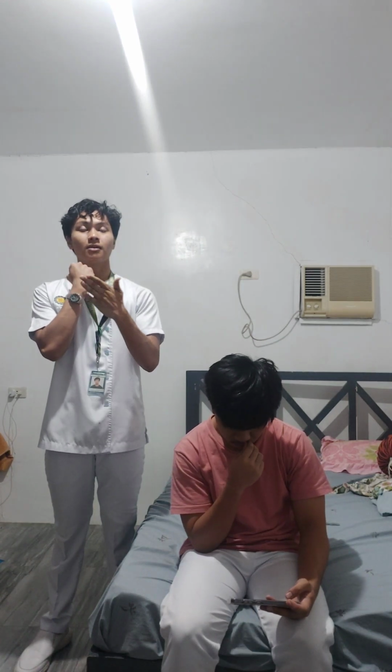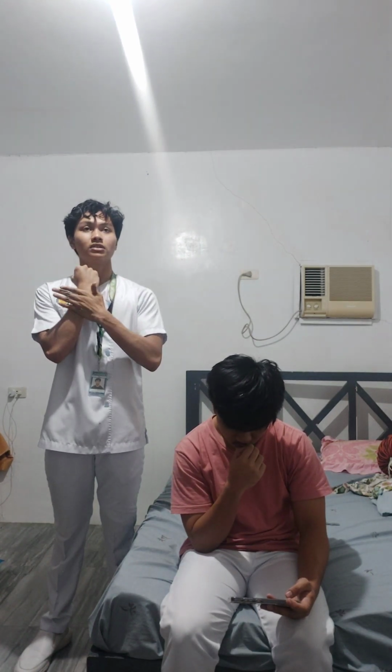So client flexes each arm and then tries to extend it against your attempt to keep the arm in flexion. So what you're going to do is have the client do this, tapos mag-apply po ng force or resistance, sir, tapos have the client push his or her arm outward po.